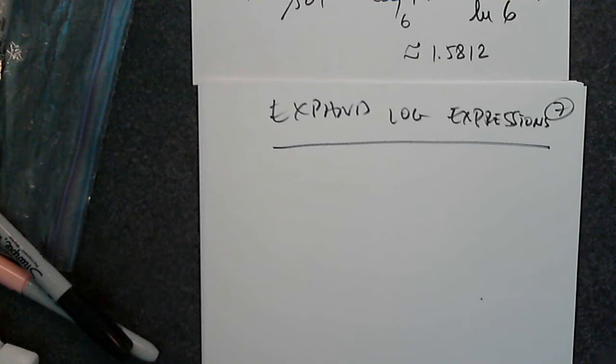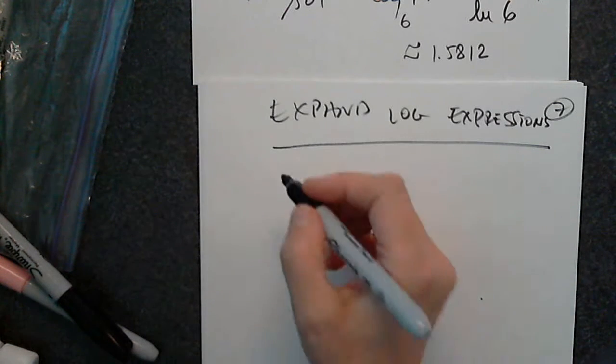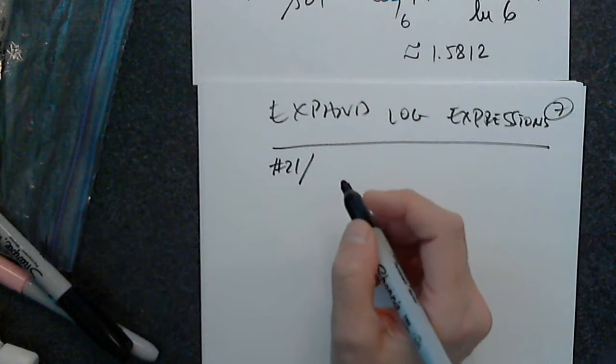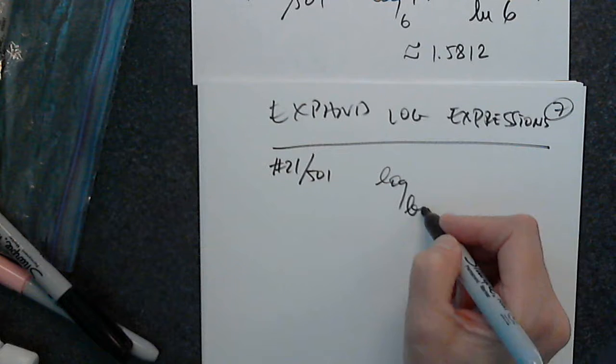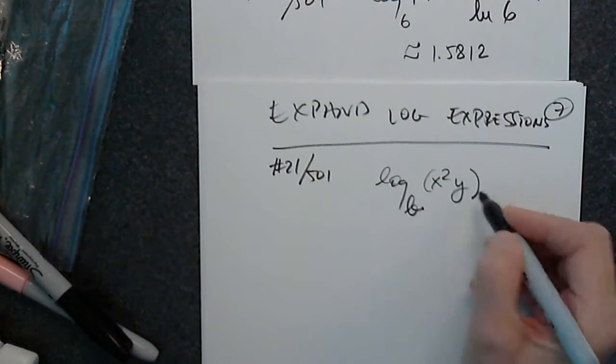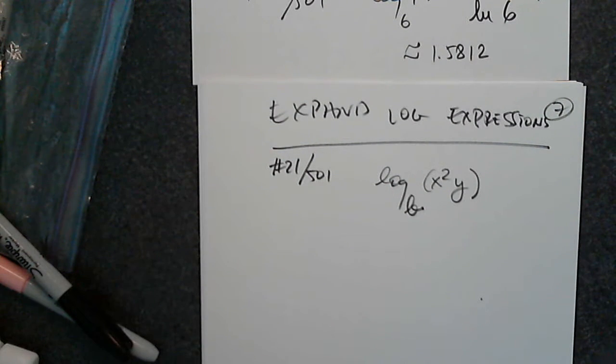I just want to start with a simple example like 21 on page 501. We have log base b of x squared y. So when they say expand, they want us to write this expression with simple logs and apply the three properties that we just learned, till no other property can be applied.